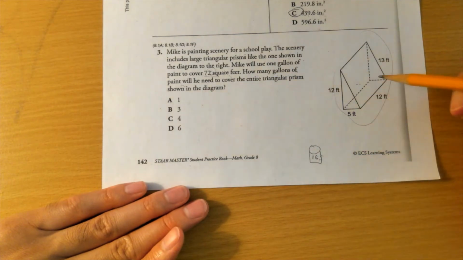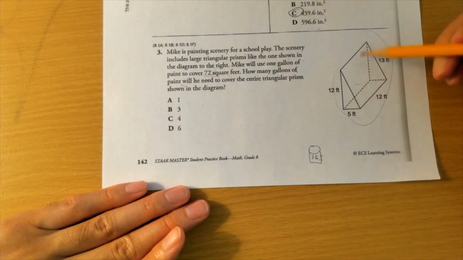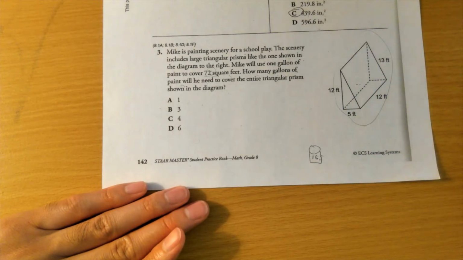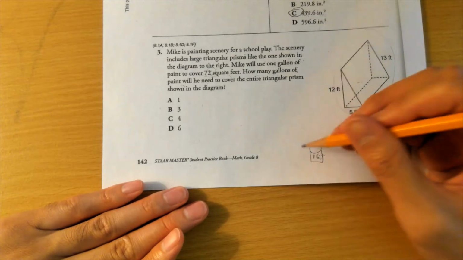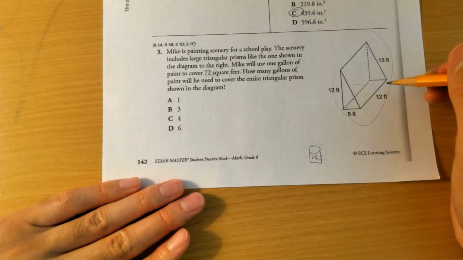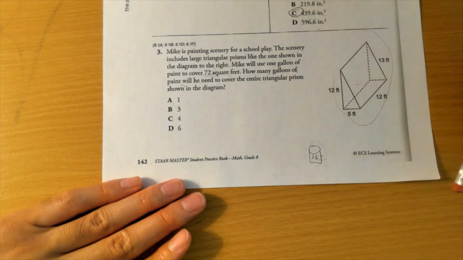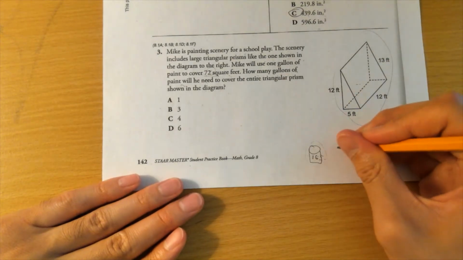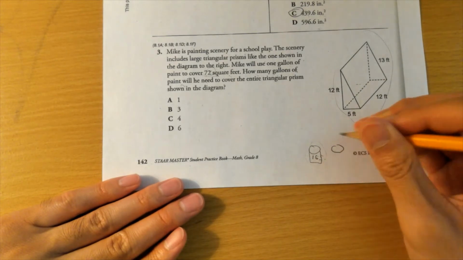But what if this whole thing was 144 square feet? Then I would take 144 divided by 2, which is actually 72. So I know that it would take 2 of these gallons to cover this whole thing. If that sounds confusing, don't worry. Hopefully it'll become clear by the end of this problem.